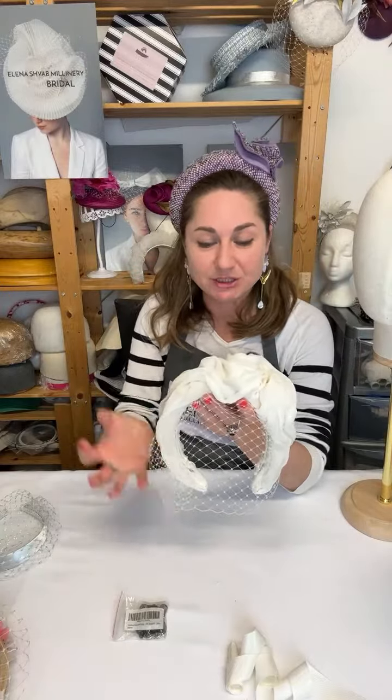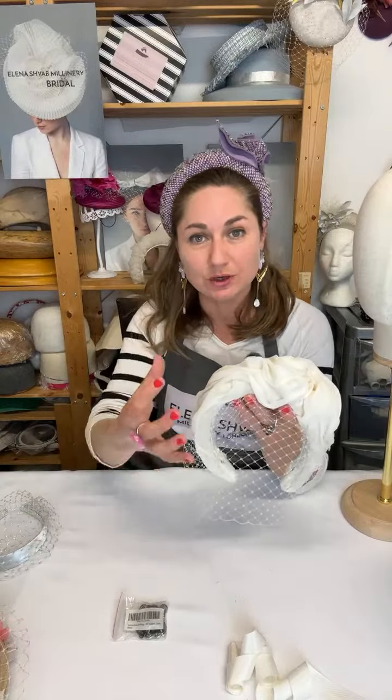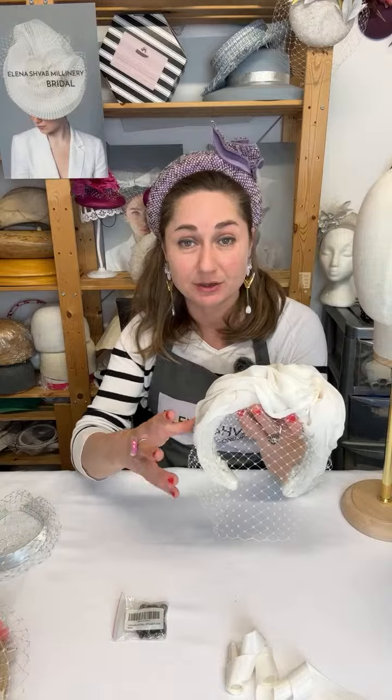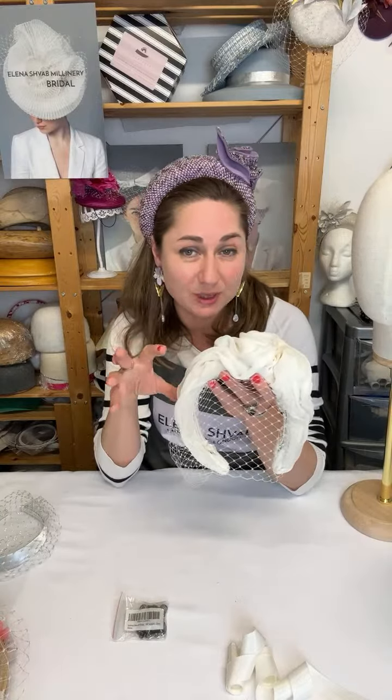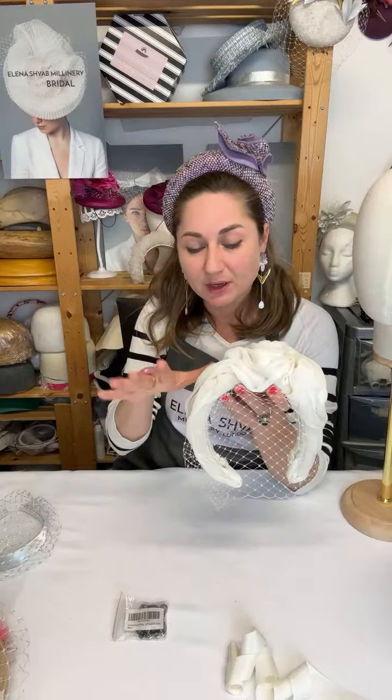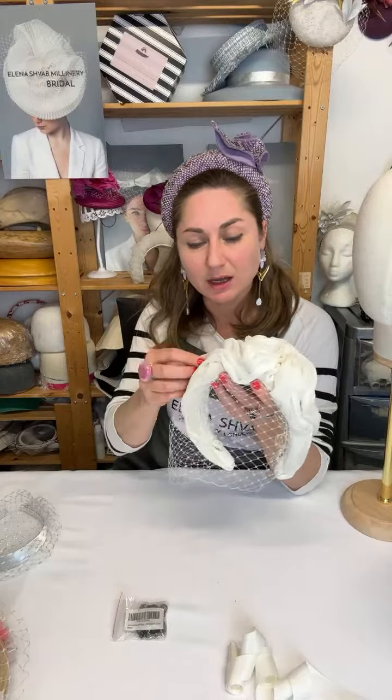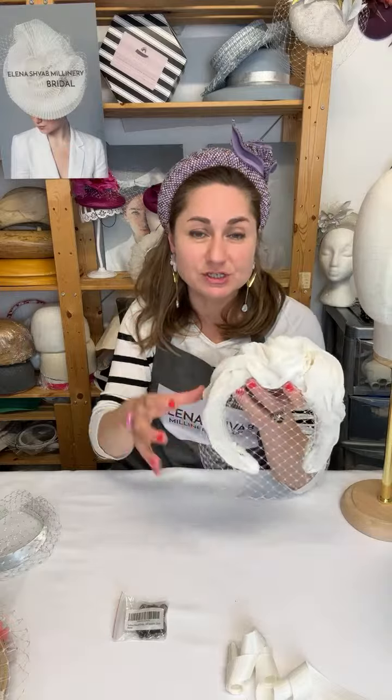I would attach it based on the technique that I will show in the course, how to attach fabric, how to cover a headband with the fabric. This one was a little bit more complex because it was very moving, very, very soft.